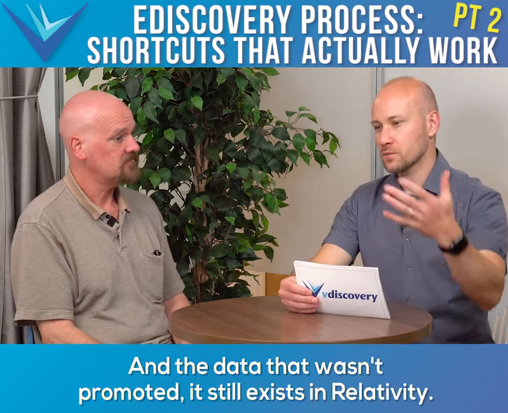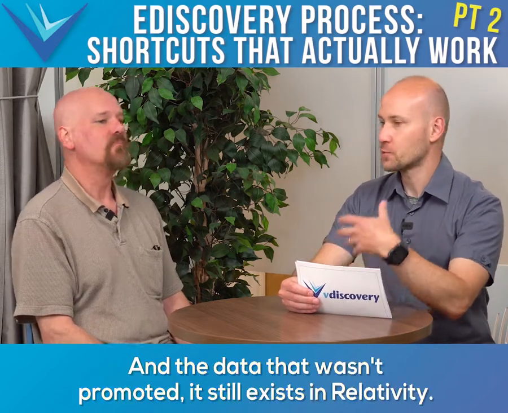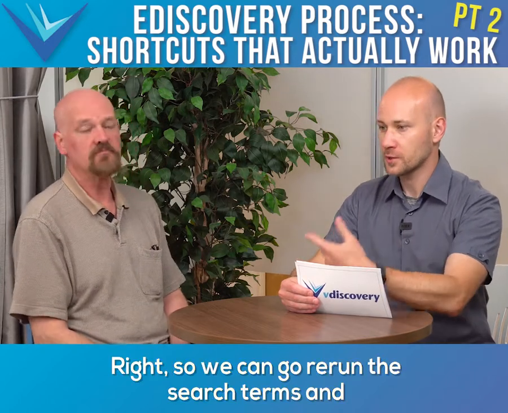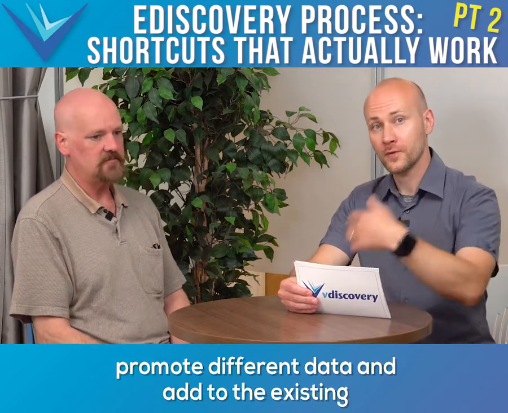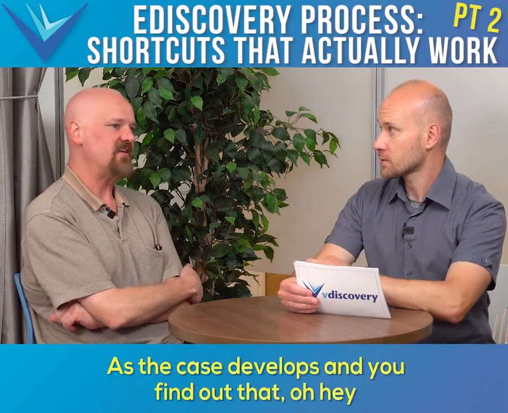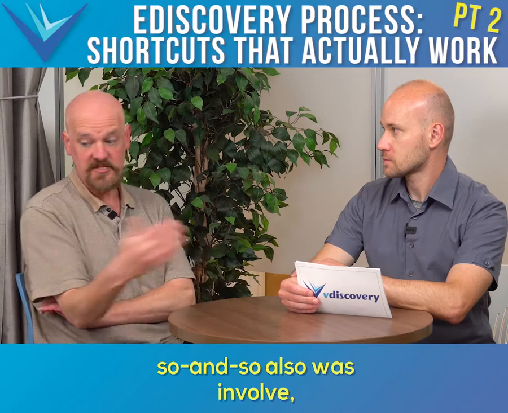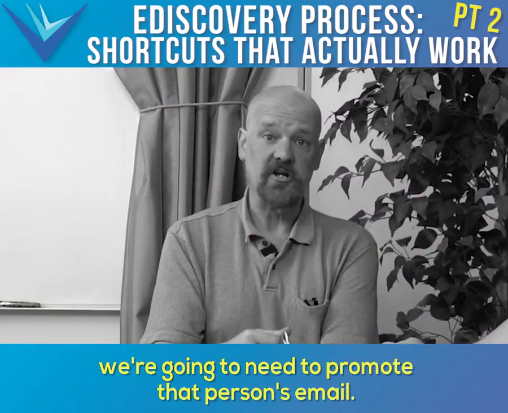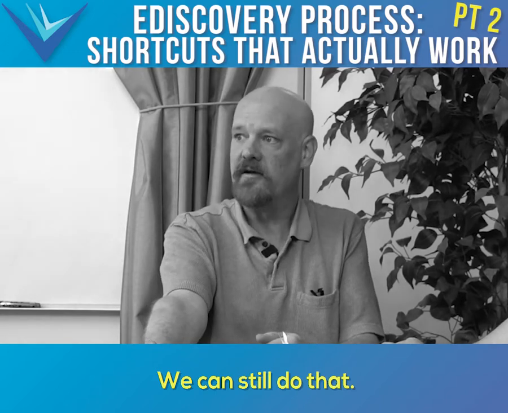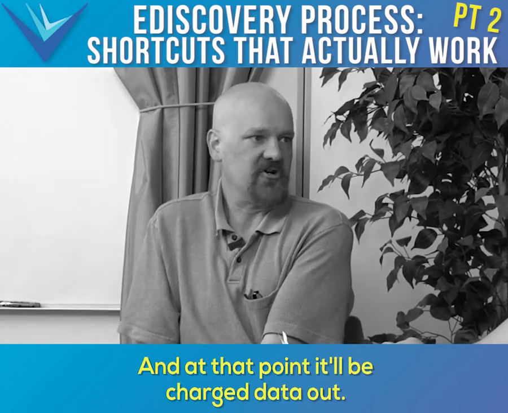And the data that wasn't promoted, it still exists in Relativity, in case the searches change. Right, so we can rerun the search terms and promote different data and add to the existing data as needed. As the case develops and you find out that, oh, hey, so-and-so also was involved, we're going to need to promote that person's email. Right. We can still do that. And at that point, it'll be charged data out.